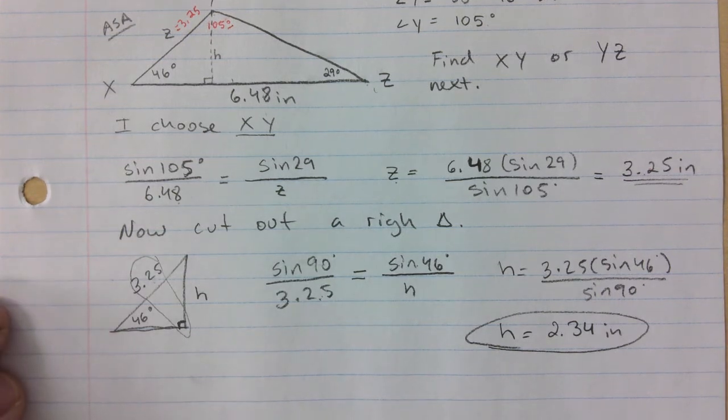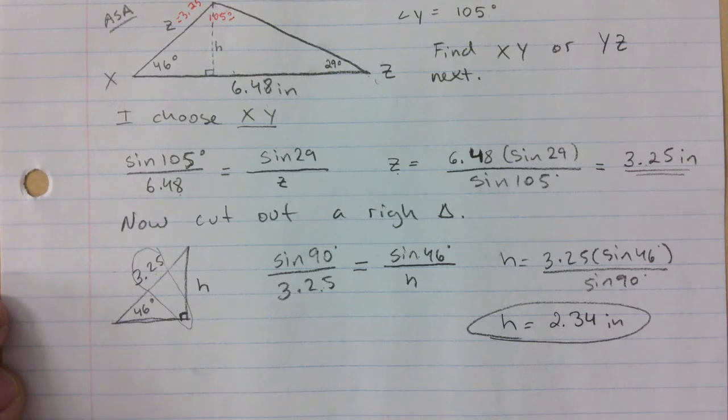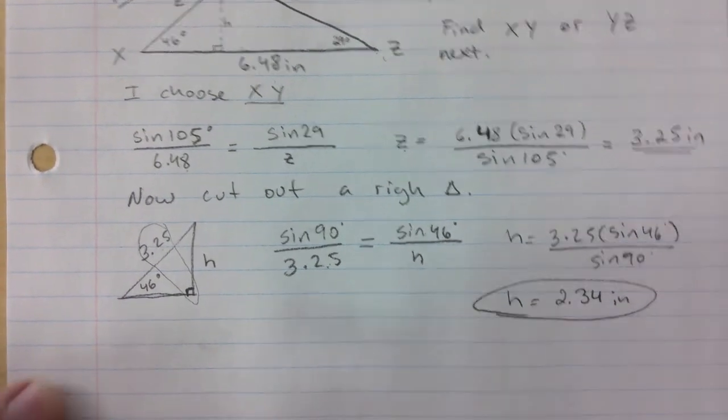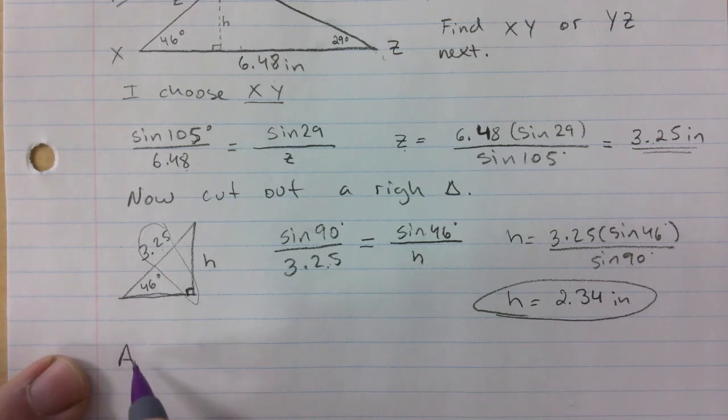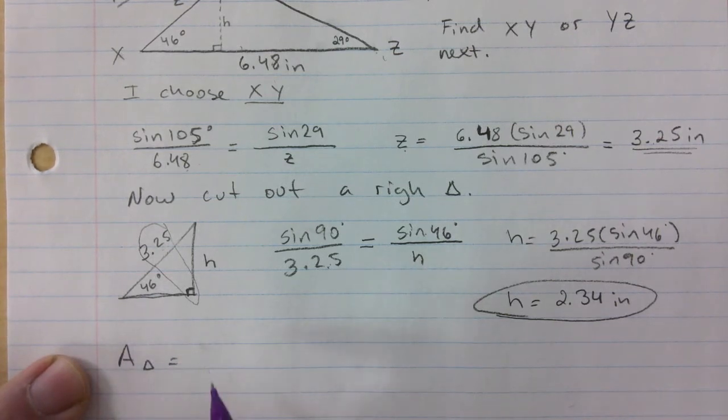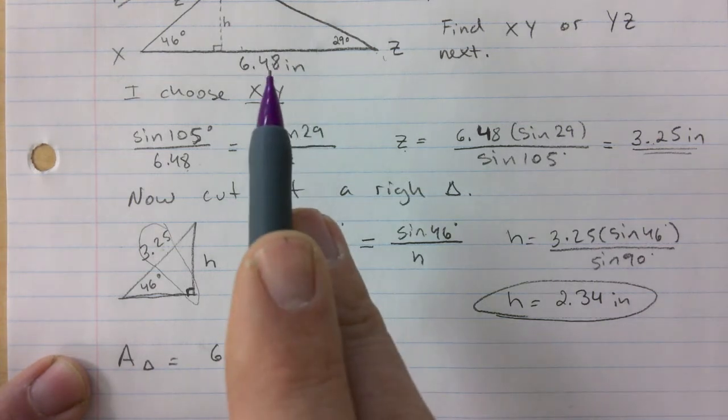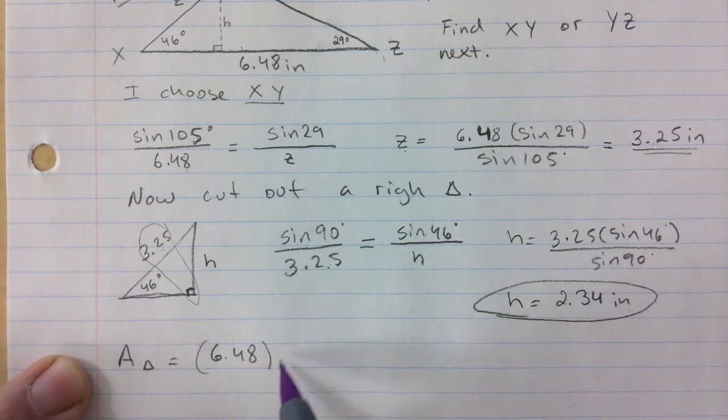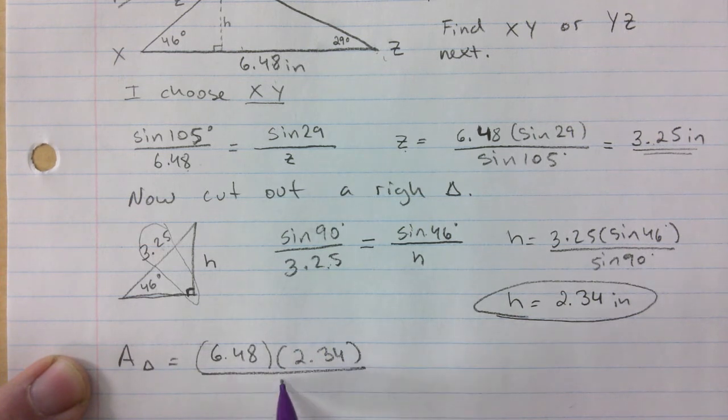And I think we'll find the area actually. It's not that much work. Area of the triangle would be 6.48. Now we're going back to the top here. 6.48 is the base, 2.34 is the height, and we divide all of that by 2.